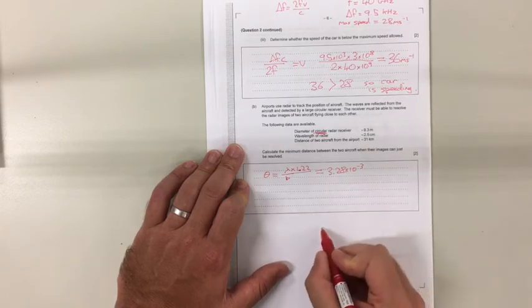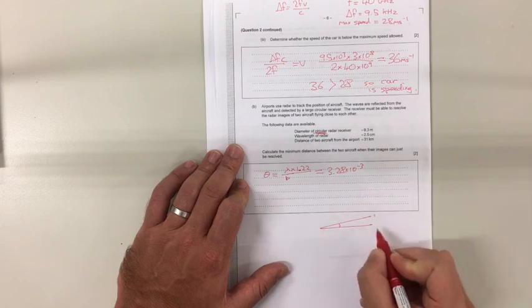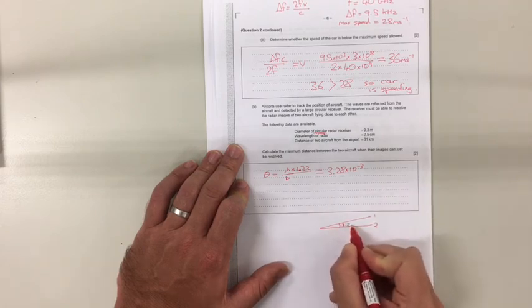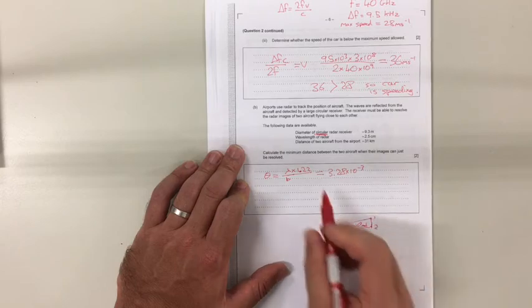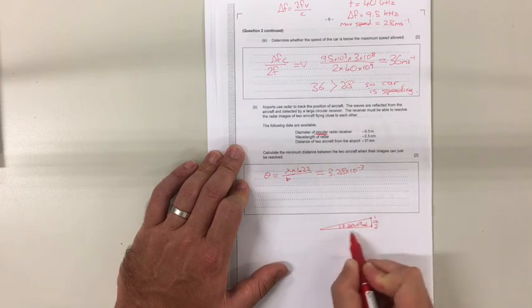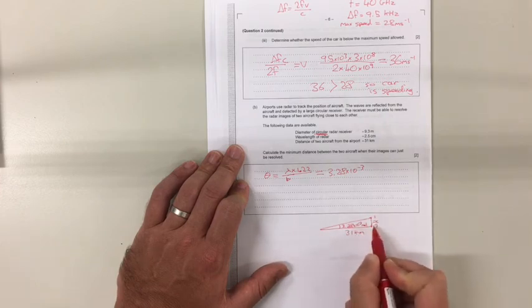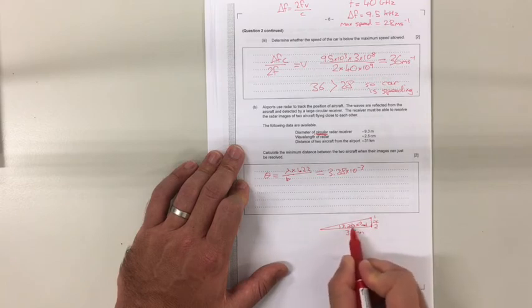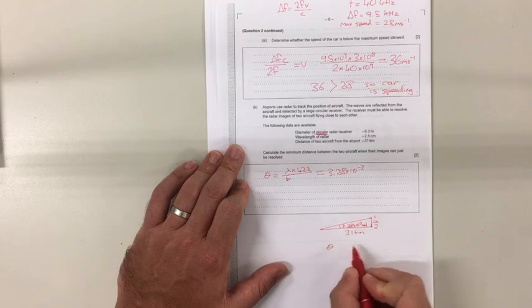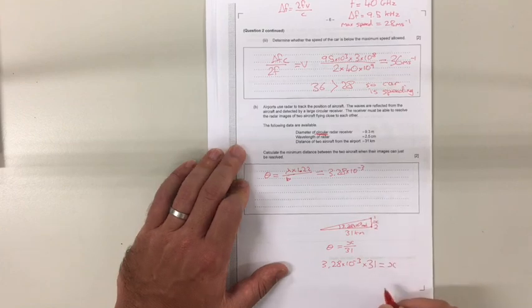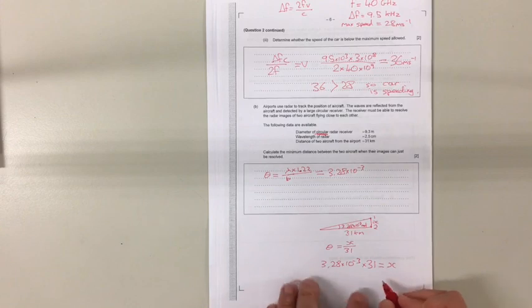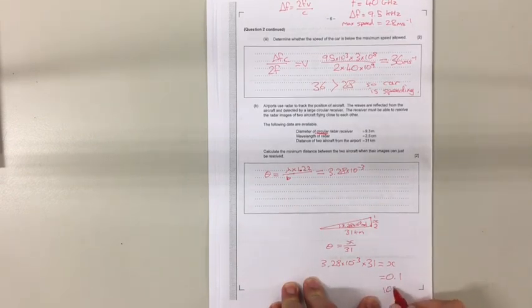So if we've got that angular separation between the two aircraft, aircraft 1 and aircraft 2, that's 3.28 times 10 to the minus 3 radians, then we want to find out this distance here, which is the minimum distance between the two aircraft, which is x there. And we've got this distance here, 31 kilometers, and so we want to find out what x is. We've got this small angle here, and so because it's a small angle, we can do the small angle approximation. So theta equals x over 31. So 3.28 times 10 to the minus 3 times 31 equals x in kilometers. And x in kilometers is 0.1. So you can have 100 meters as your answer.